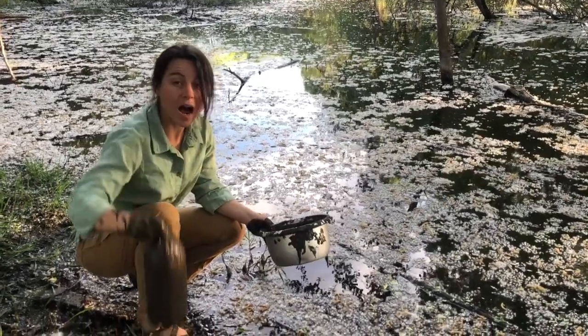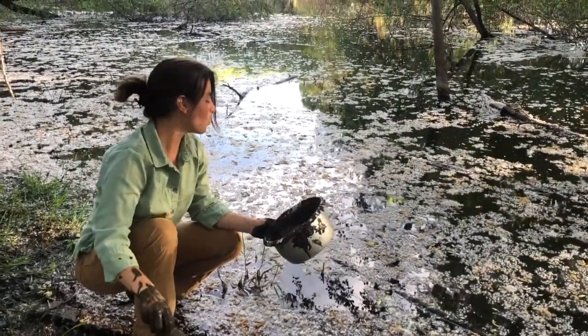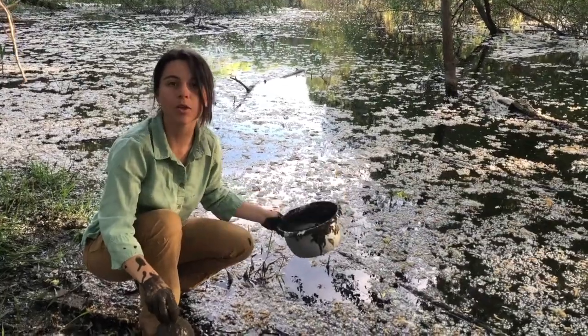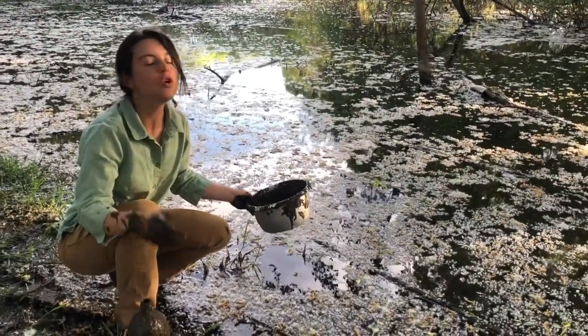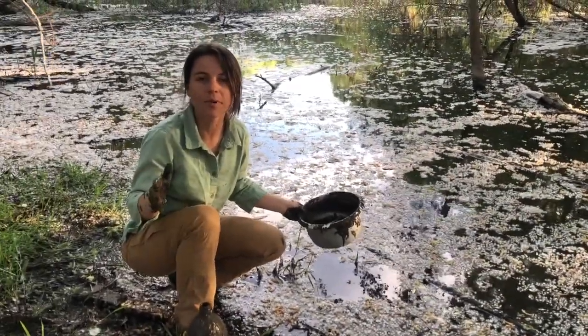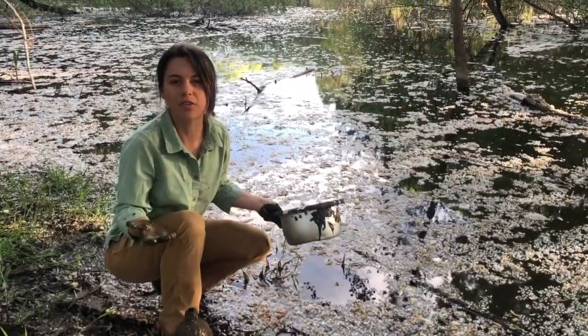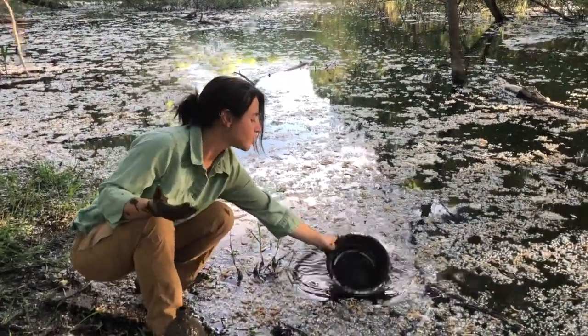Next, we're gonna top off the whole thing with a little bit of water from the same location that you're taking your sample. We don't want to use tap water at home because it might have chlorine or other things that could affect our experiment.